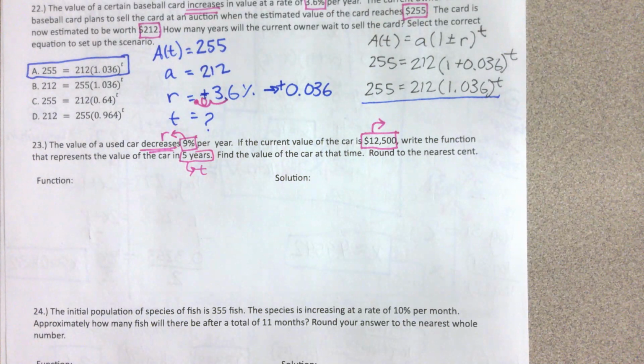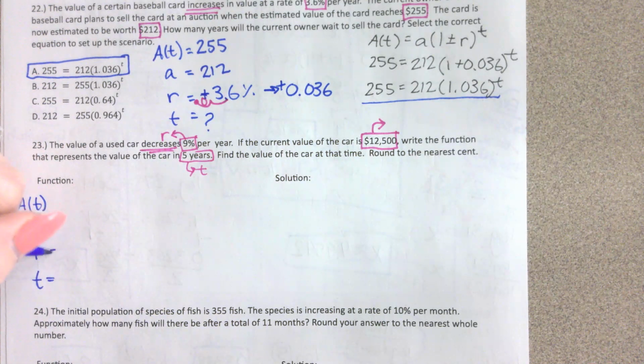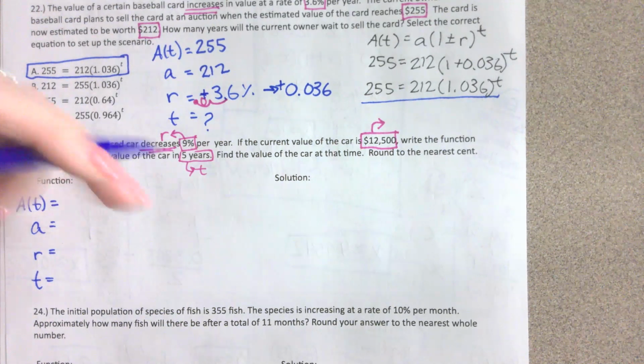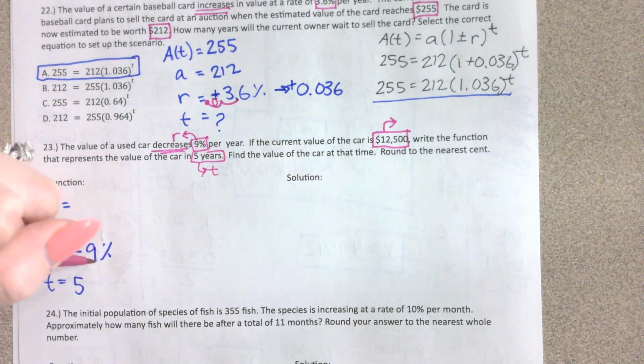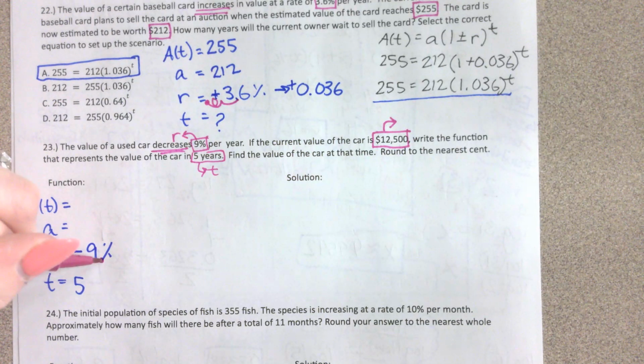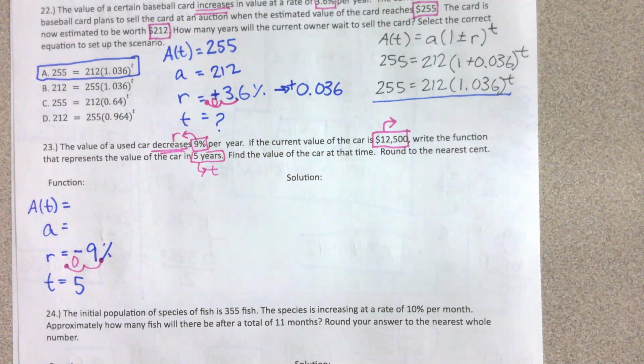So let's start by just writing out our variables. A of t, little a, r, and t. We know that t is 5. Now the value decreases 9%, so this is a minus 9%. Once again, we have to have a decimal, so put a decimal behind the 9 and move it 2 to the left. We'll have a 0 in there.